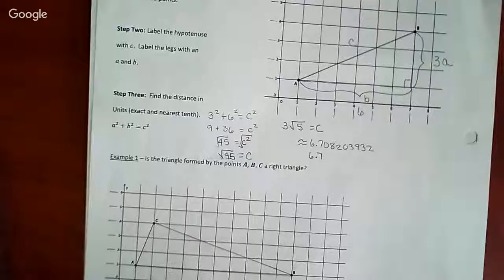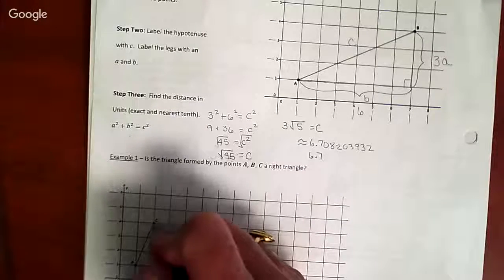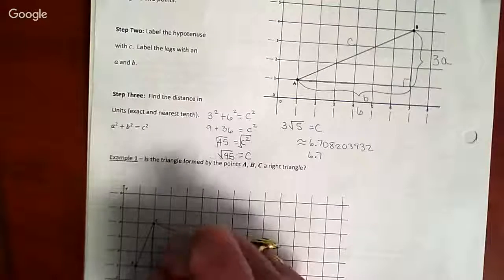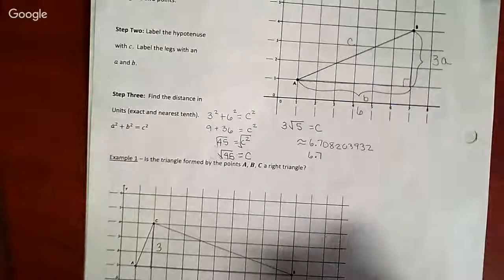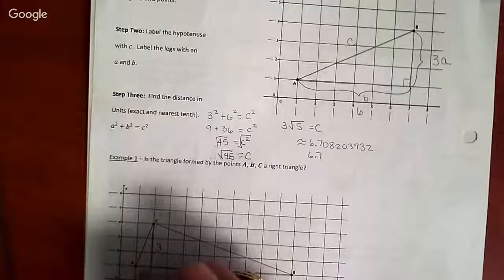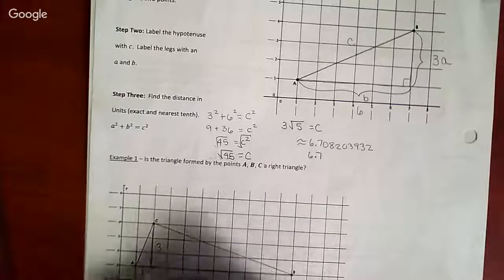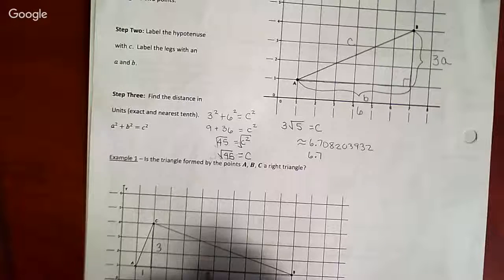So we have this triangle. We're trying to see if it's a right triangle. We have the 3 sides of a triangle. The height here is 3. This would be 1. This whole cross would be 9.